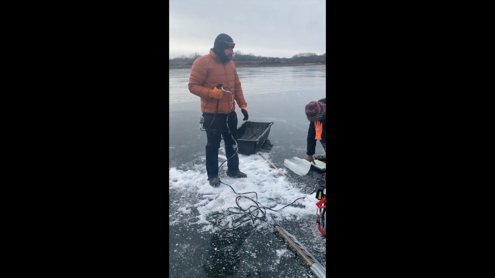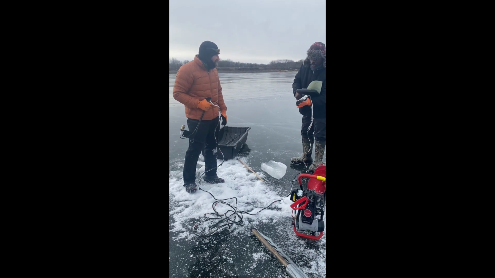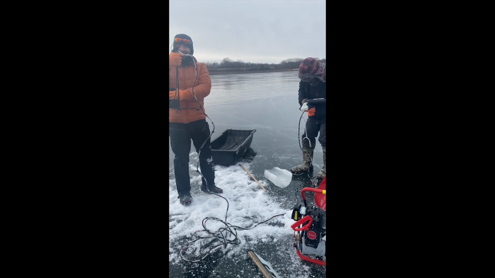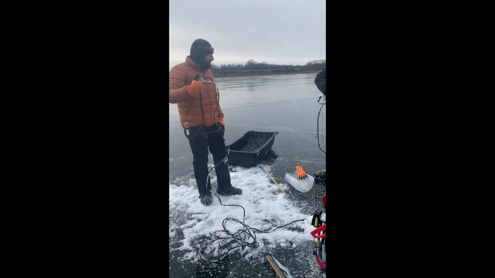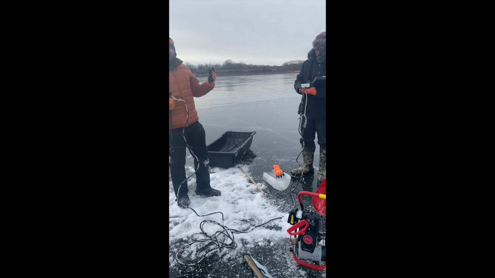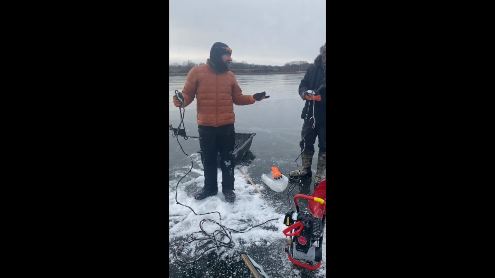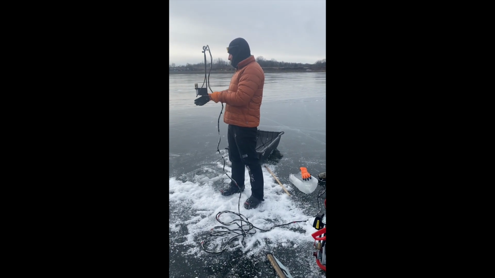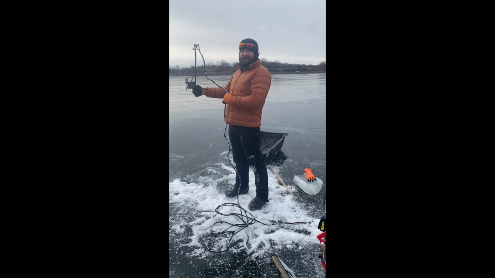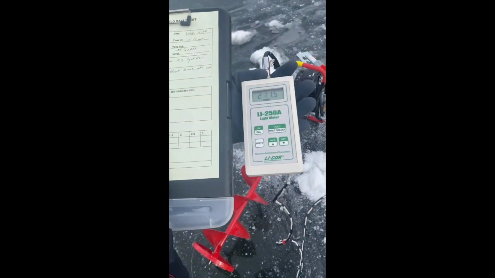Okay, so we're ready to do our light profile. So we have a LI-250 light meter connected to an LI-192A flat quantum light sensor, and what we're going to do is make a few measurements. So our first measurement is going to be in the air, and we have an averaging function on our light meter which we use for getting average values. So we're just going to hold it flat, making sure we're not shading it, and collect an air measurement. 211.5.